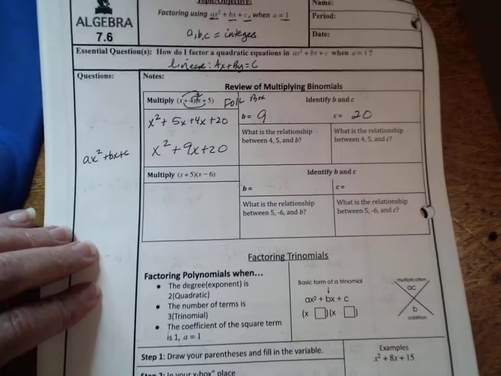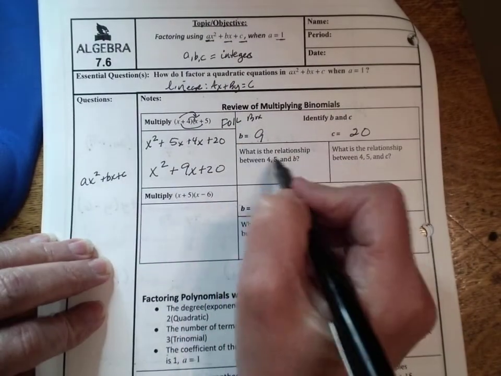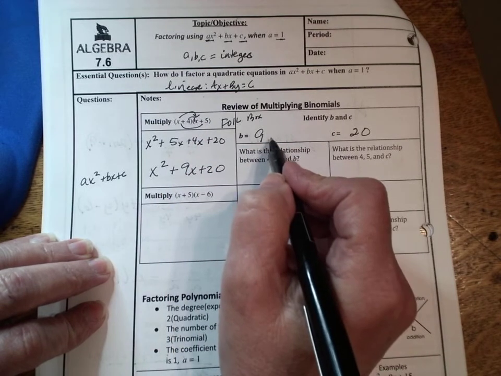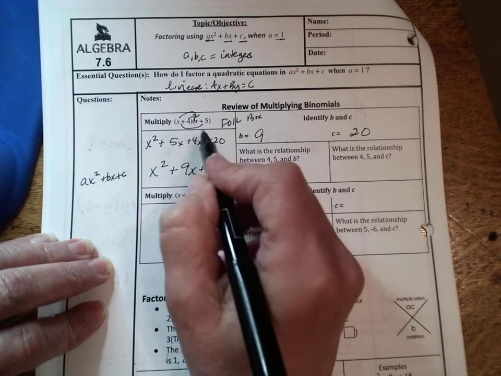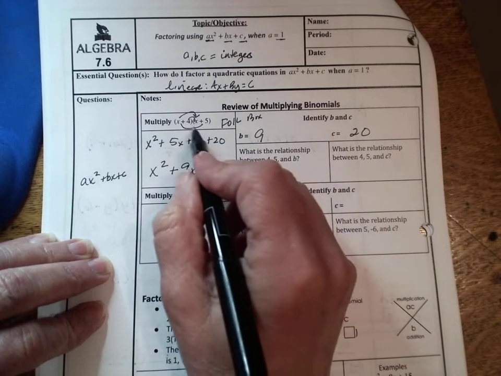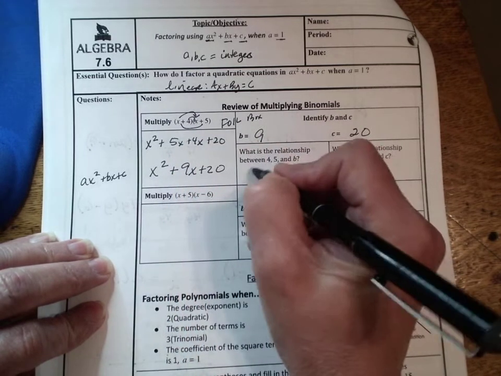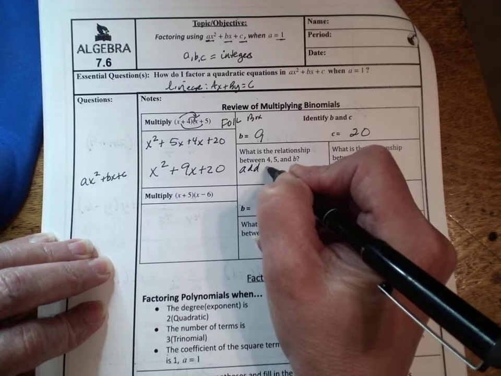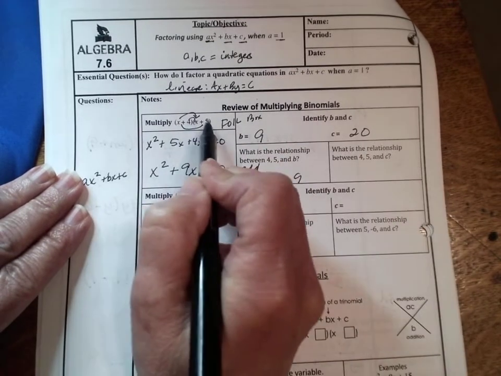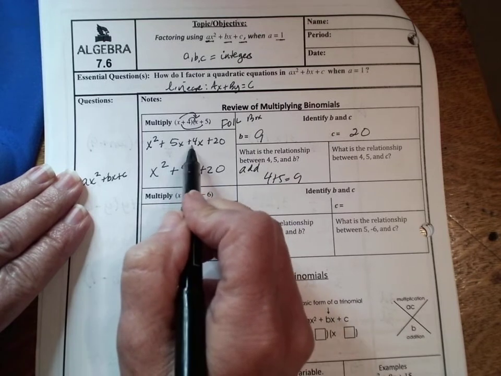Now, here's what I want you to think of. What is the relationship between 4 and 5 and 9? 4, 5, and the b, which is 9, what do you notice? Great, they add together. So 4 plus 5 equals 9.